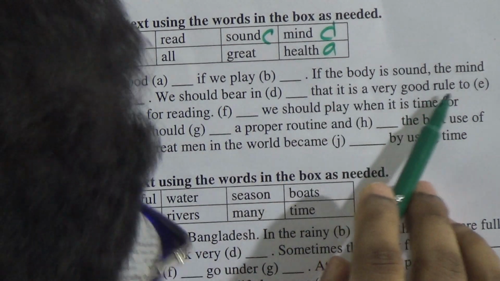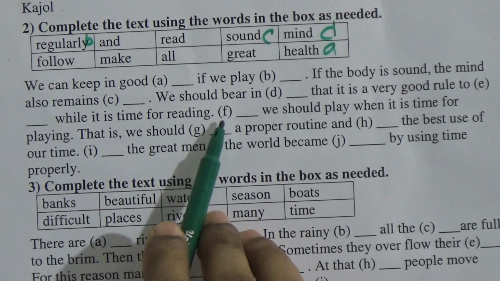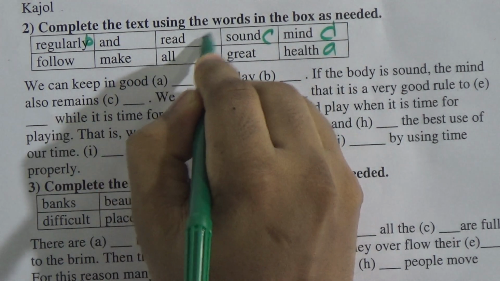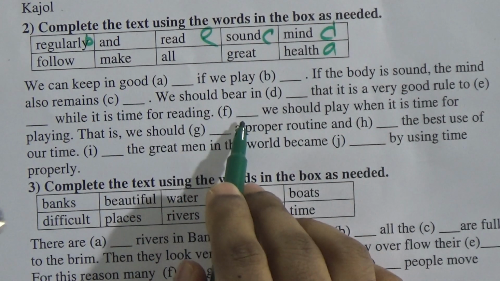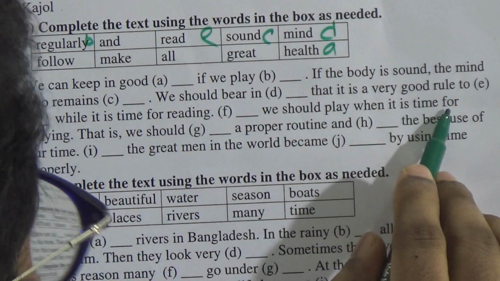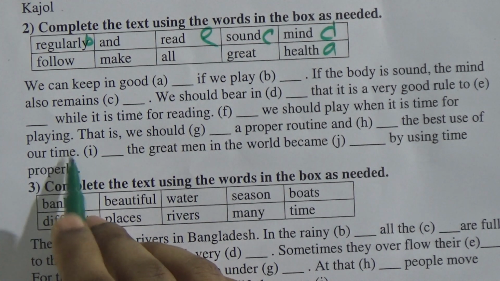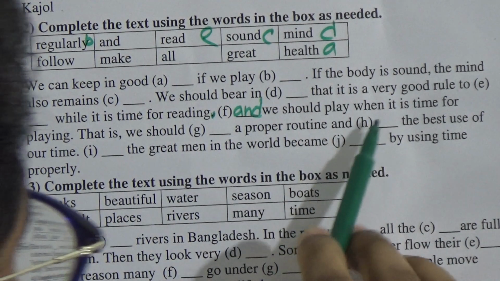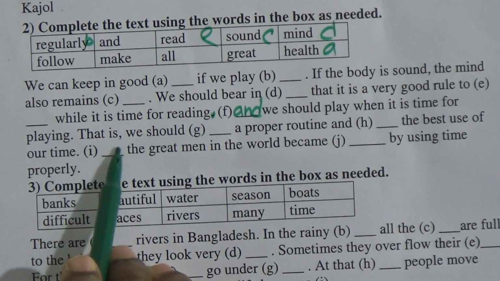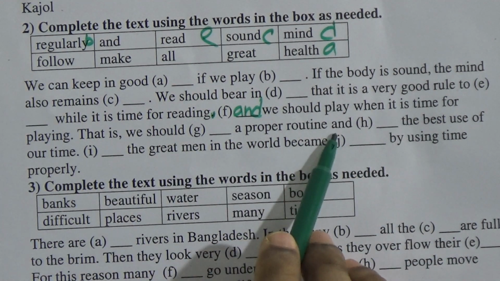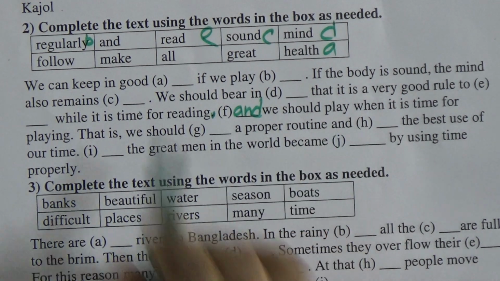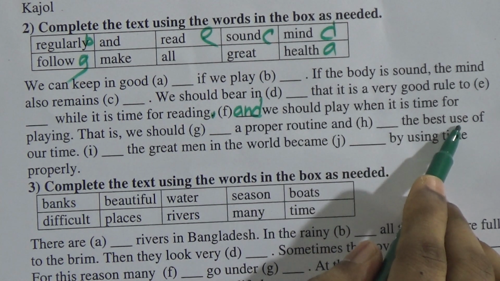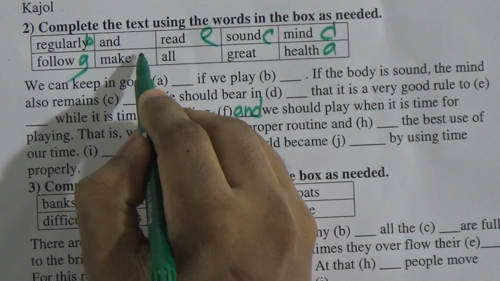It is a very good rule to dash while it is time for reading. So it is a very good rule to read. Number E will be read while it is time for reading. Dash we should follow when it is time for playing. And no full stop here. And we should play when it is time for playing. That is, we should follow a proper routine. We should follow, number G, follow a proper routine and dash the best use of our time, and make the best use of our time.